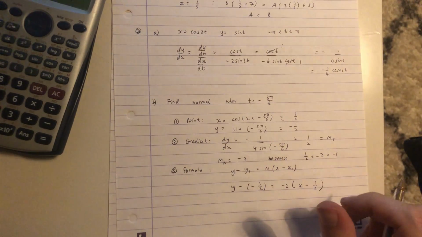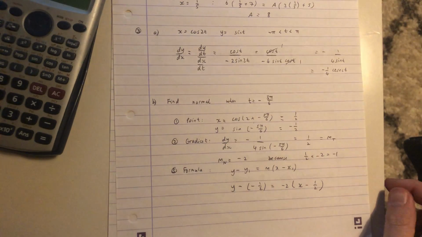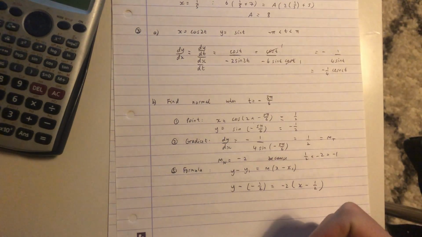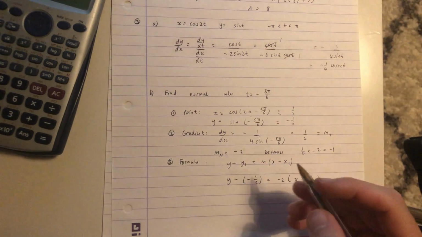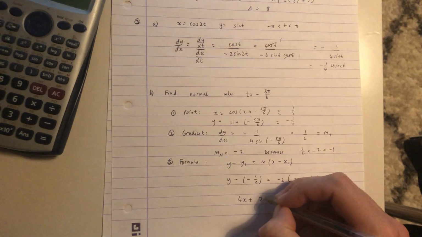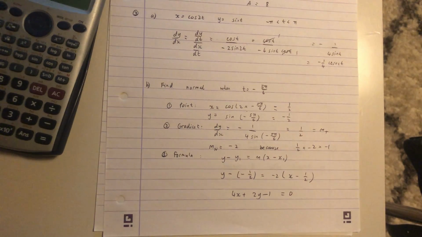And reading this question again, it just says find an equation, so there's no simplified equation required, so you could leave your answer like this. But if you wanted it in the nicer form, it'd be 4x plus 2y minus 1 is equal to 0 if we made everything integers and equal to 0.